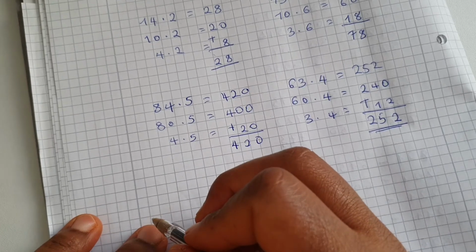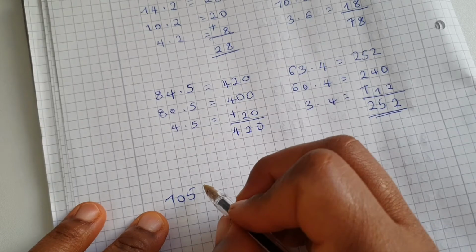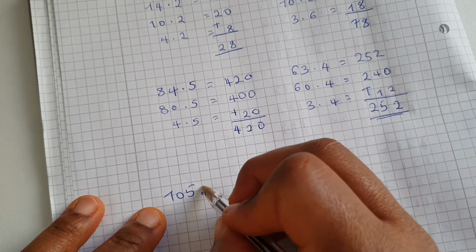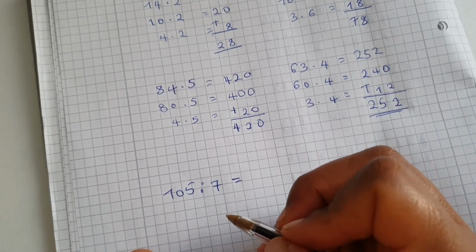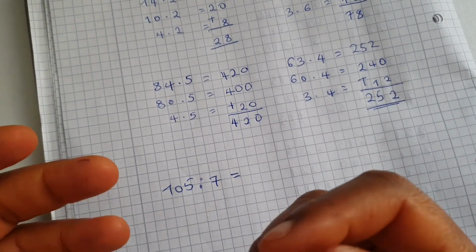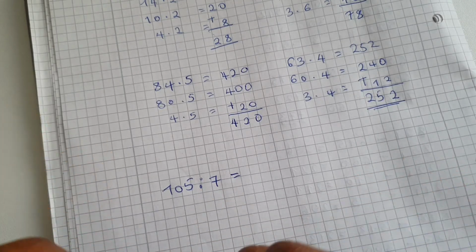Where you have, for example, 105 and you want to divide it by 7. Now you know that you cannot divide 100 by 7, you understand?